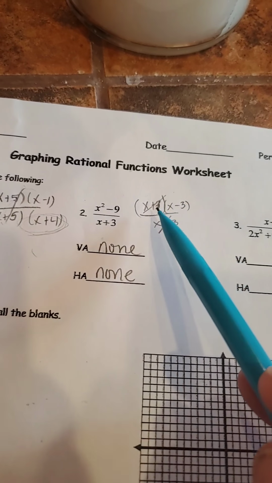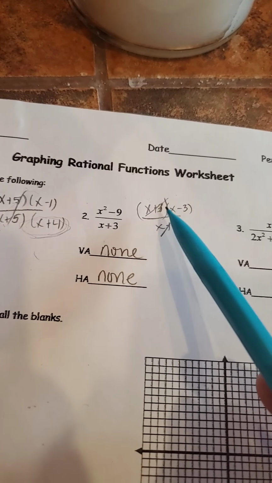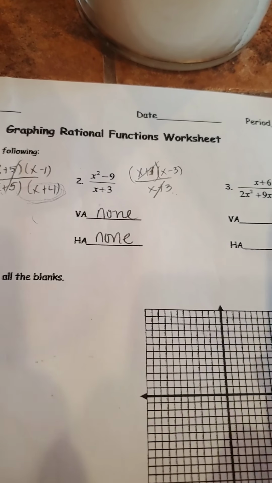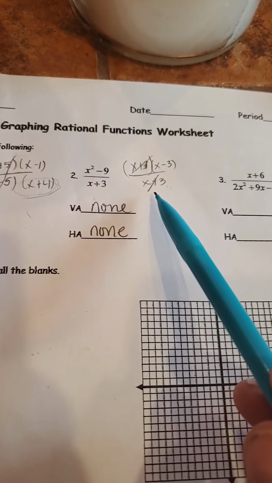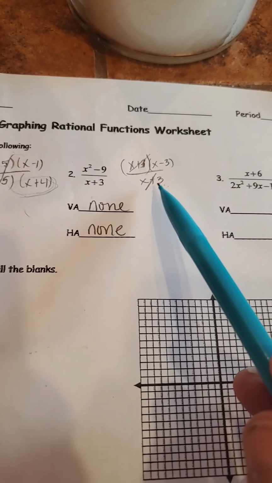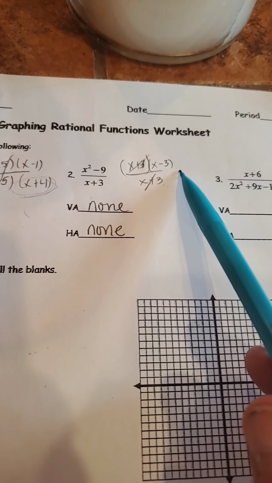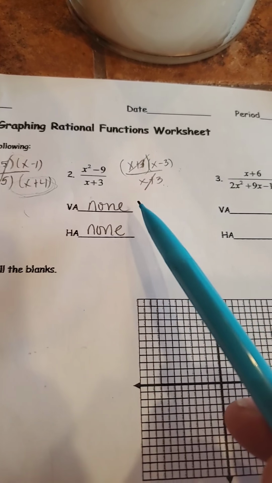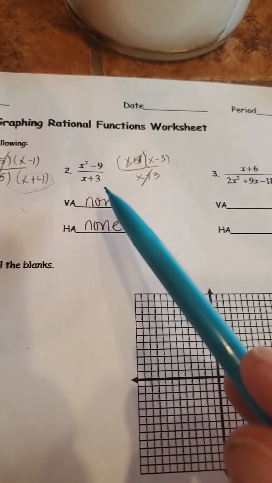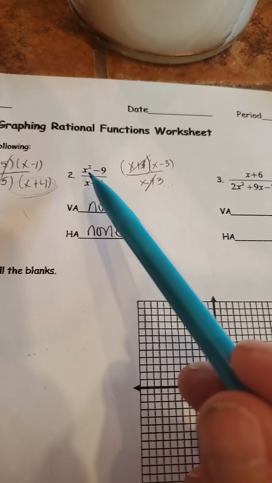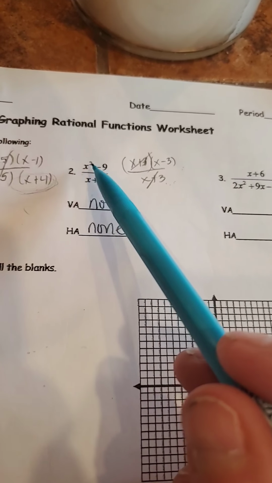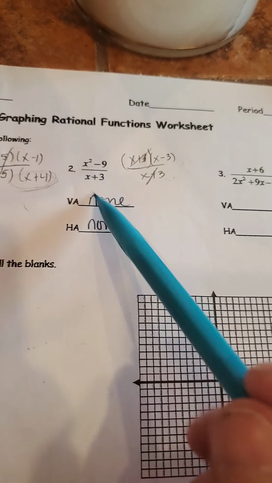Number 2, I factored. When you go to factor, you have the x plus 3 and the x plus 3, which cancel, which means there's actually a hole at -3, -6, I believe, off the top of my head, plugging it back in. Doesn't matter, didn't ask. There's no vertical asymptote left on the bottom. And the horizontal asymptote, because the numerator's degree is bigger, there is none.